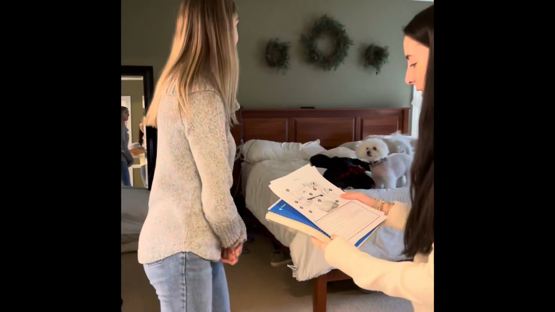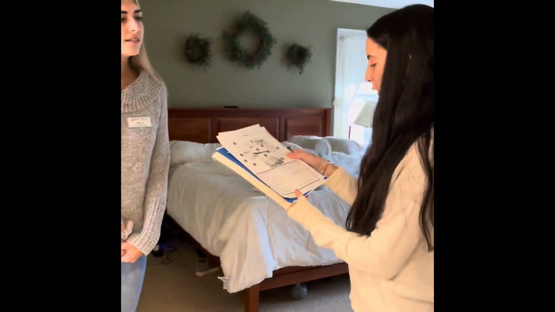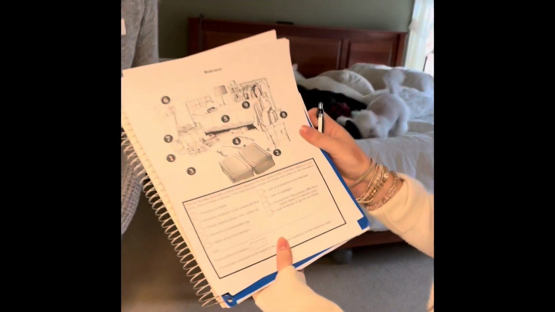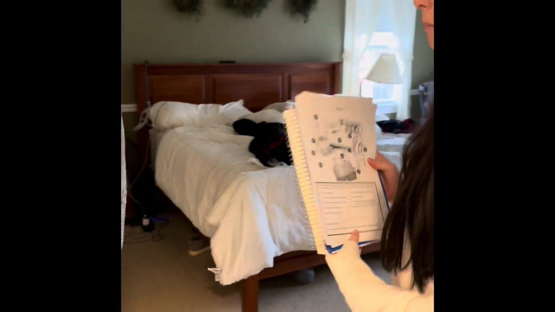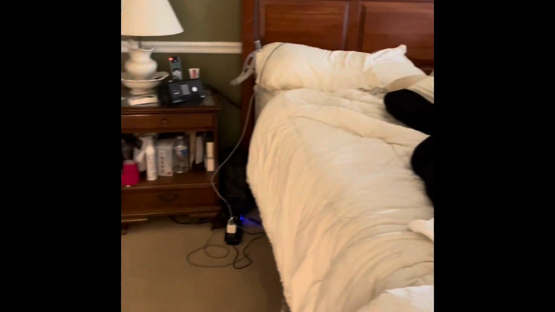I'm in my bedroom. Okay, so in this room we're looking for 9 items. We have another good picture here to compare. So we're looking for the presence of clutter. I forgot to make the bed this morning. All right, so I'm gonna check that one off.